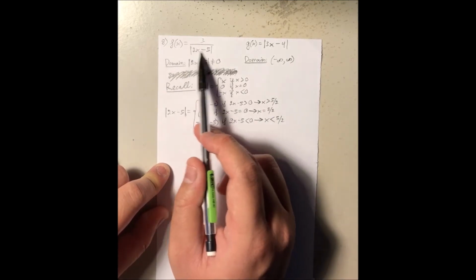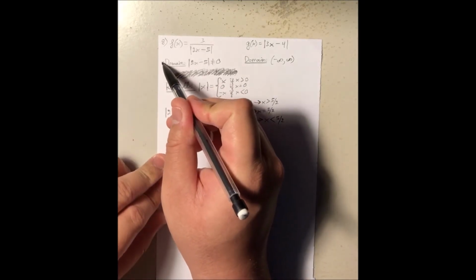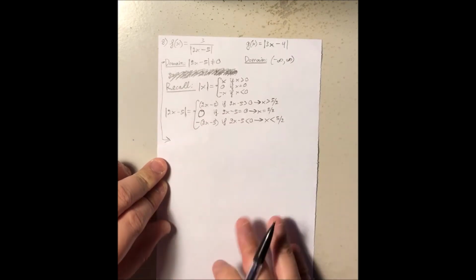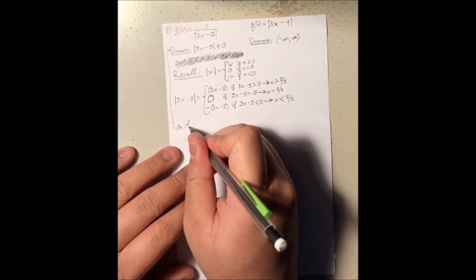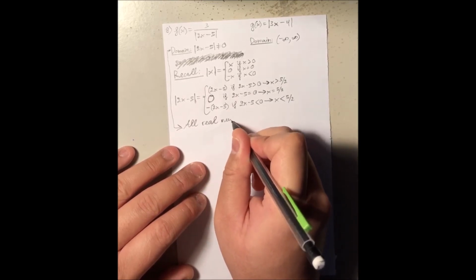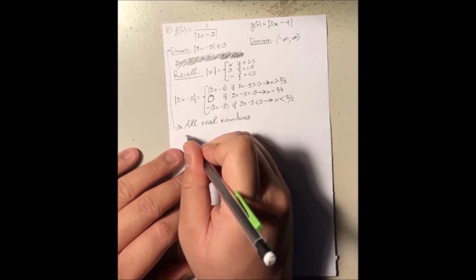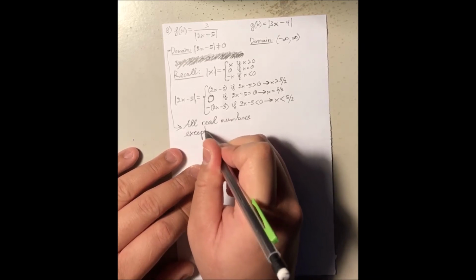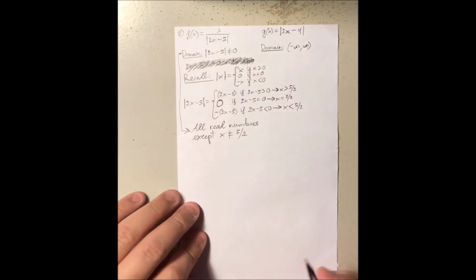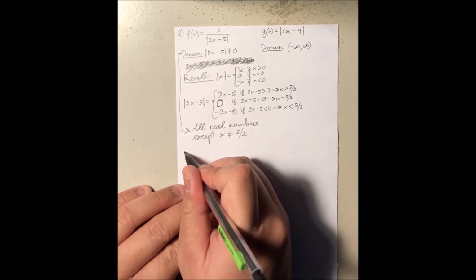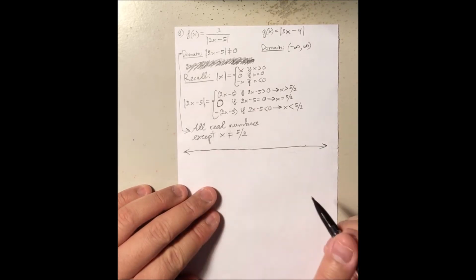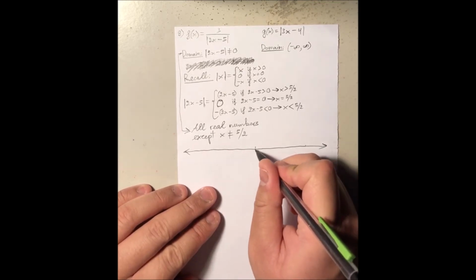So really, we can tell for sure that the domain of this f function is going to be all real numbers except x cannot be equal to 5 over 2. So how do we sketch it on the number line? Well, let's see. Like that. And we have 5 over 2, maybe in the middle right here.